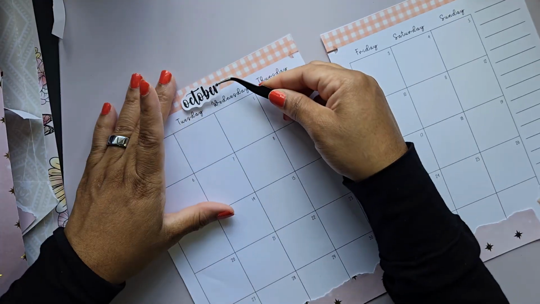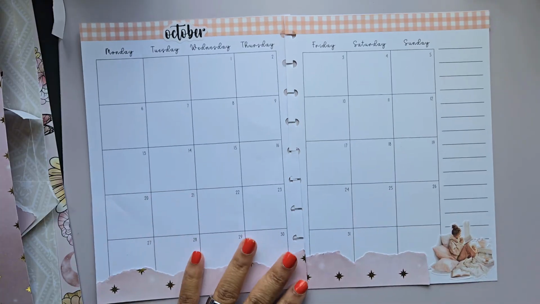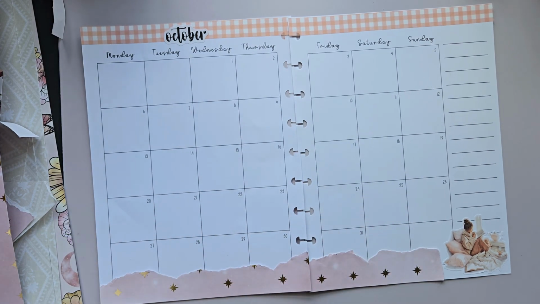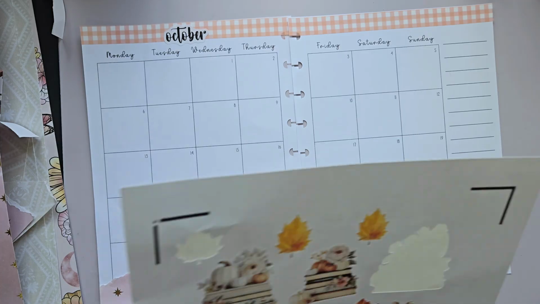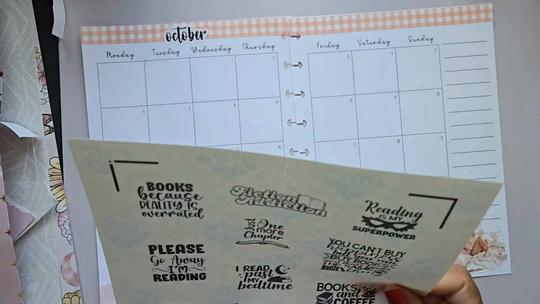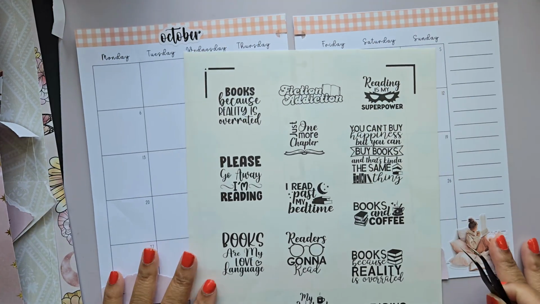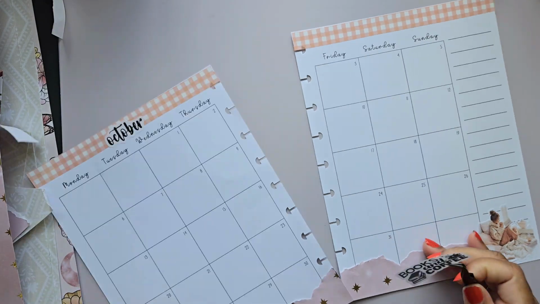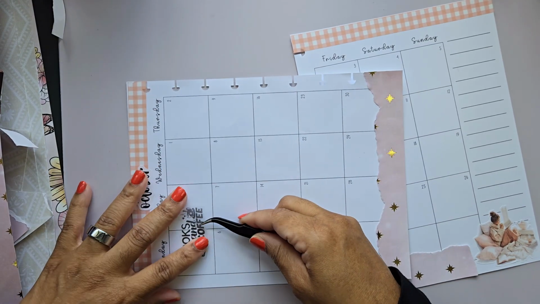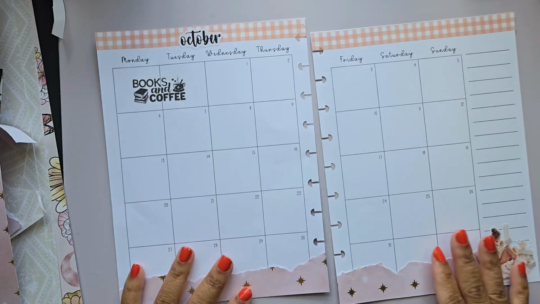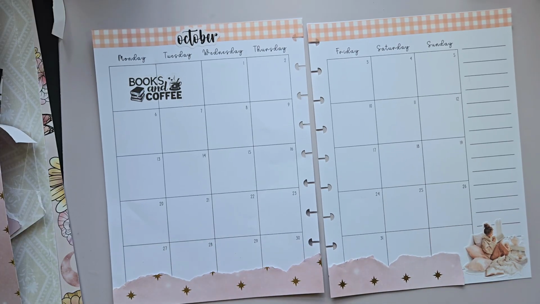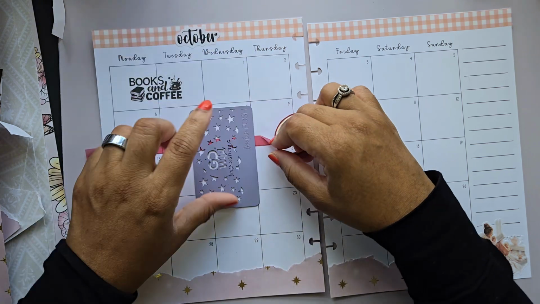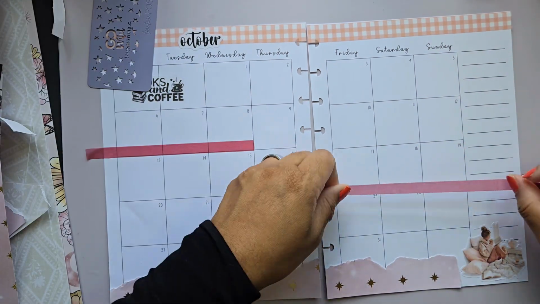So what I'm looking for now is just an October monthly label to cover up the October label that was already there since I put washi tape over it. And I like that look as well. So it's definitely pulling together. I have to say, I like the approach of using the same washi throughout all of my sections because it makes the month look a little bit more cohesive, right?